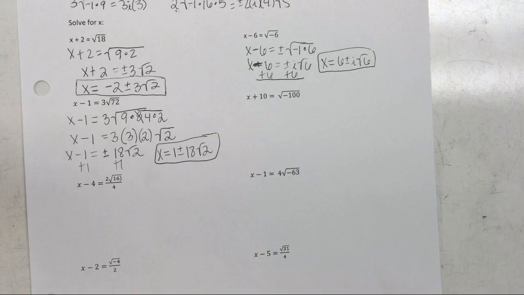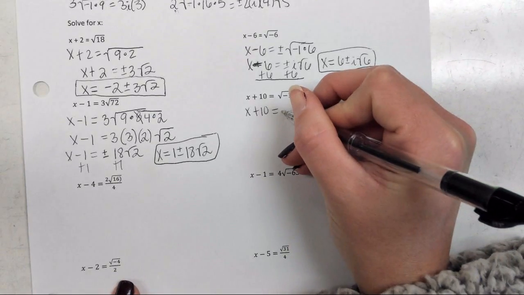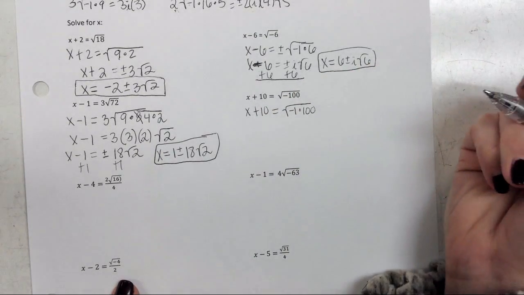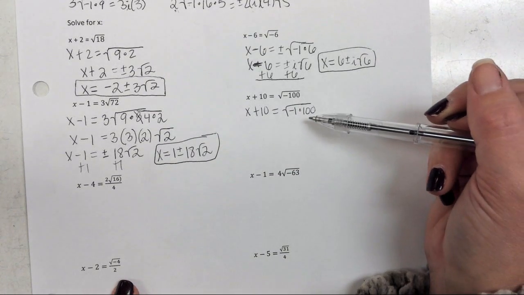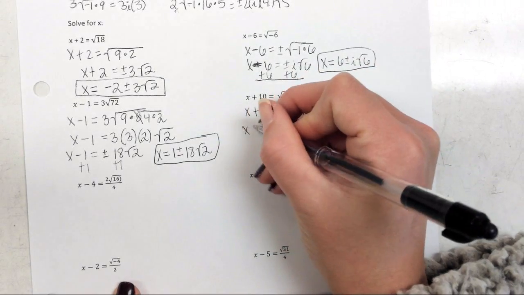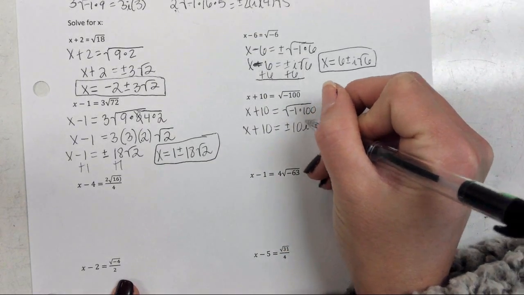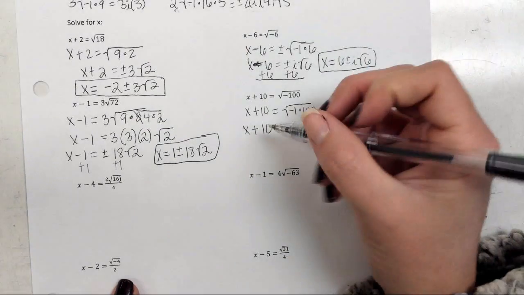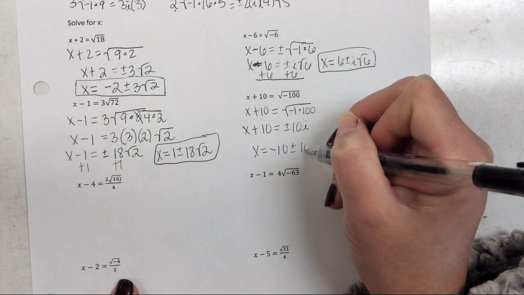Alright, moving on. So this one we notice that 100 is a perfect square, but we also have that negative 1 that we have to bring out. So we'll just do it separately. So the square root of negative 1 is i. The square root of 100 is 10. So together it would be 10i. So we have x plus 10 equals plus or minus 10i. And now to simplify, we would just subtract 10 from both sides to get x by itself. We'd get negative 10 plus or minus 10i.